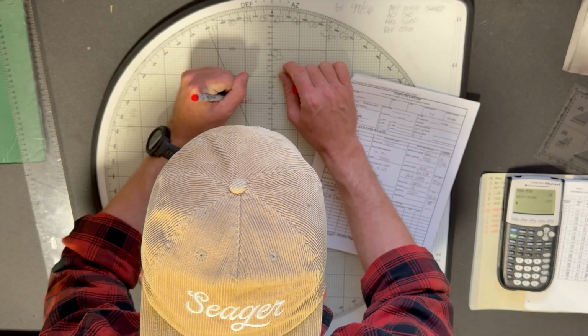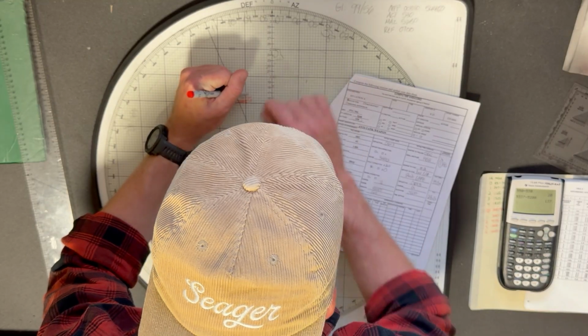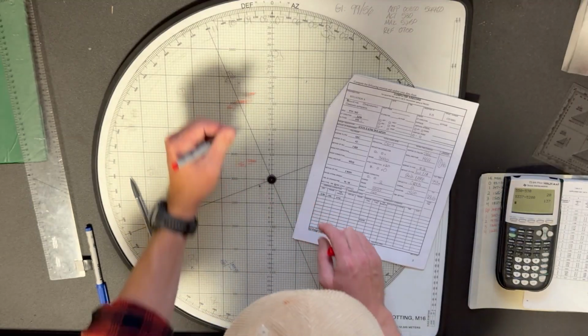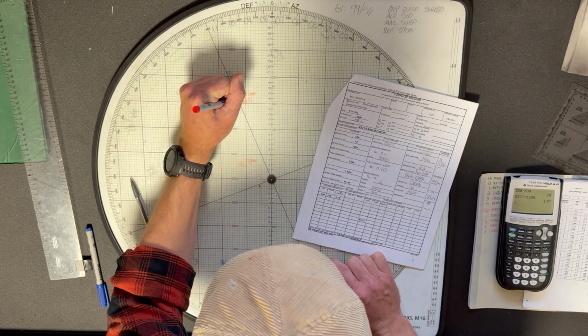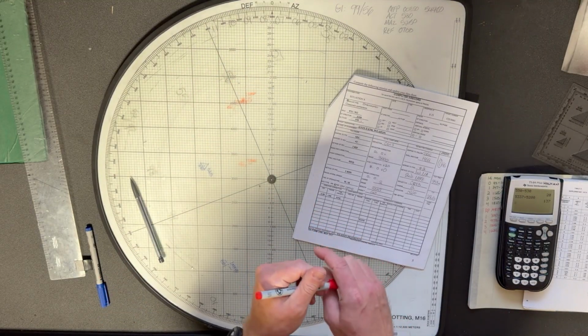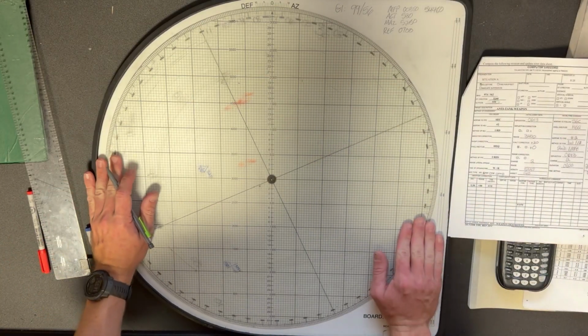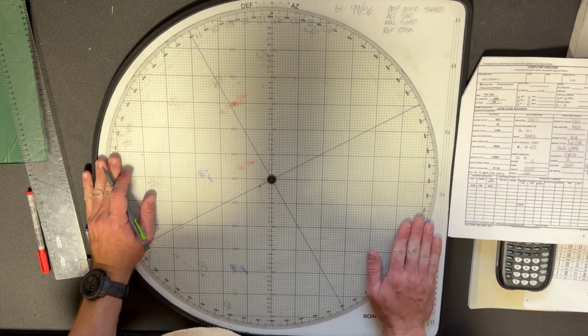So I'm going to go ahead and haul across it right here. This is Charlie Delta 0601. The altitude of 550. Bring that back to parallel over the MFP.